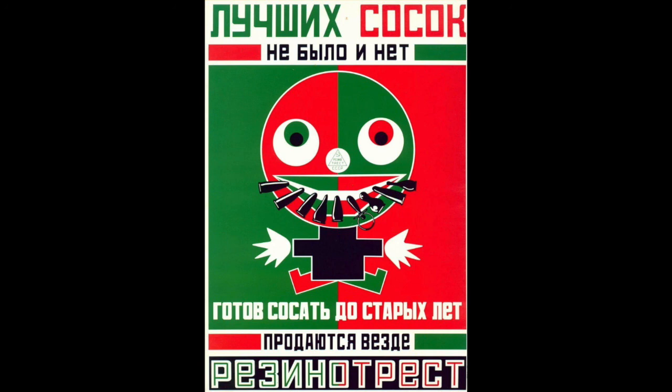Okay, so this poster reads, «Лучших сосок не было и нет, готов сосать до старых лет». So it's kind of hard to translate this. Лучших сосок, there's our genitive plural. And then you see non-existence. Не было и нет. Соска, and here we see in the genitive plural сосок. You can see in the poster this baby kind of sucking on these various things. They're like rubber tips for old-fashioned baby bottles, right? And so that's what we're advertising here.